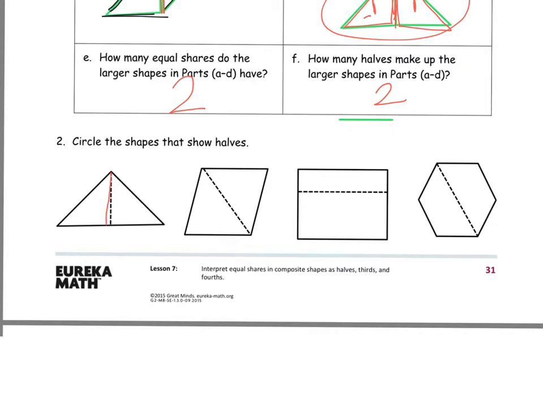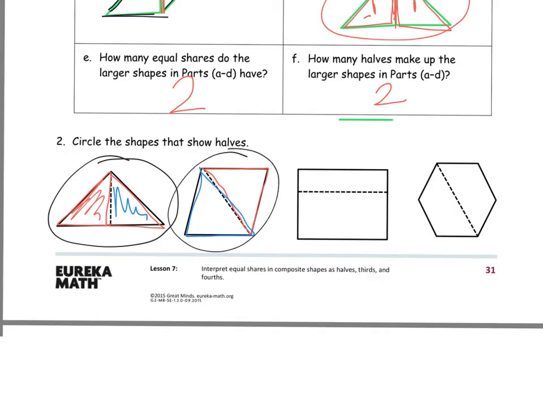So now, down below, circle the shapes that show halves, meaning two equal parts. This one right here is cutting it into this side, and then this side. So we have one over here, and one over here. So that's going to get circled because they look equal to me. My next one, we have a diagonal cut. So we have a triangle there and a triangle there. So that looks equal.